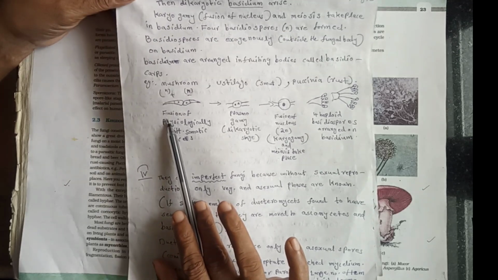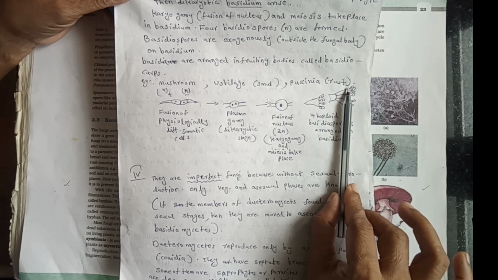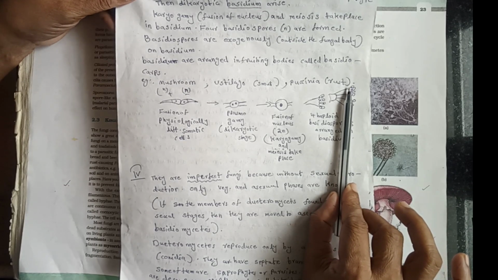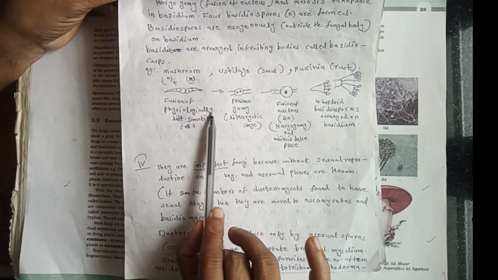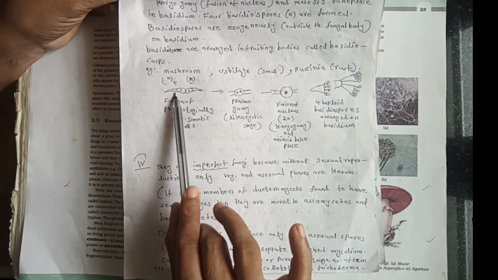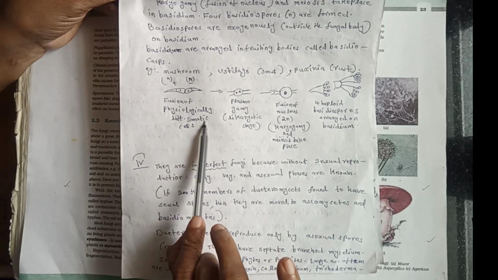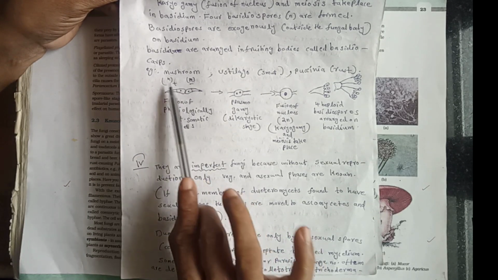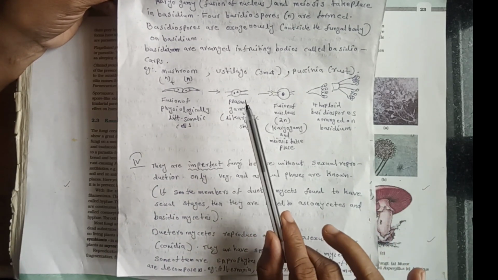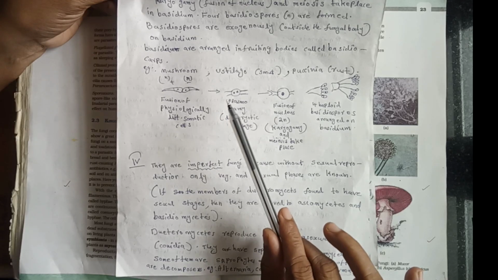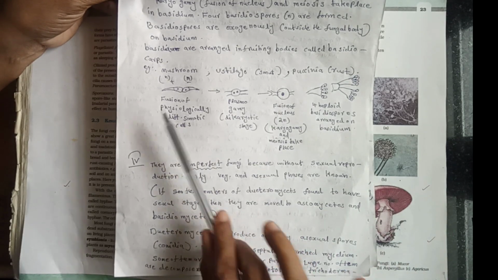In the case of mushrooms, Ustilago, smut and Puccinia are examples of basidiomycetes. Here we can see fusion of physiologically different somatic cells, which are haploid. Both of them are haploid. The plant body is also haploid. We already discussed that in all algae, fungi and bryophytes the plant body is haploid.